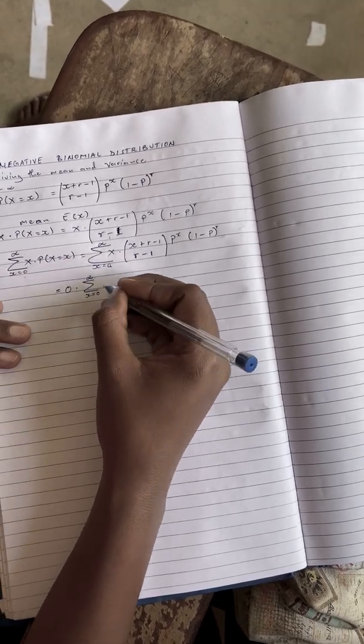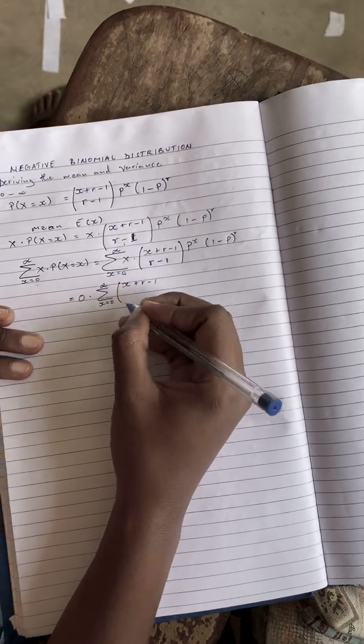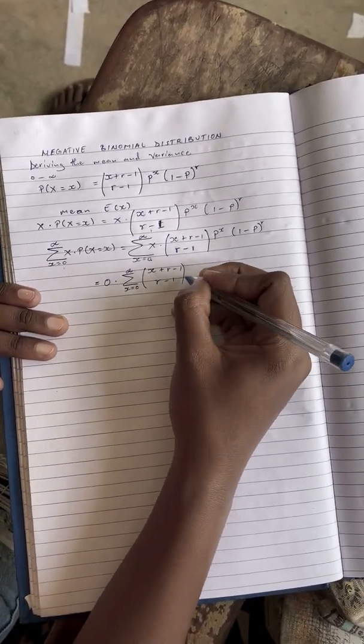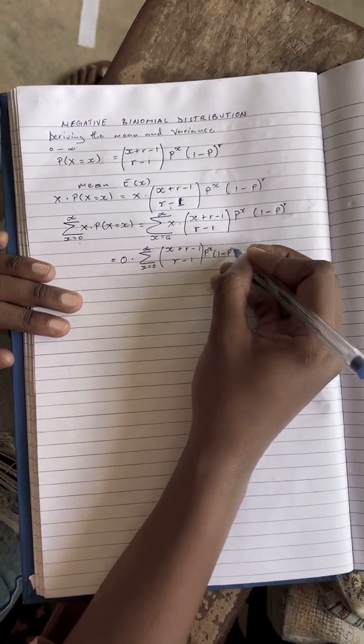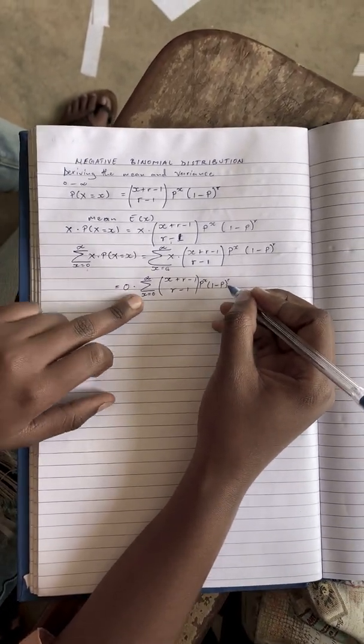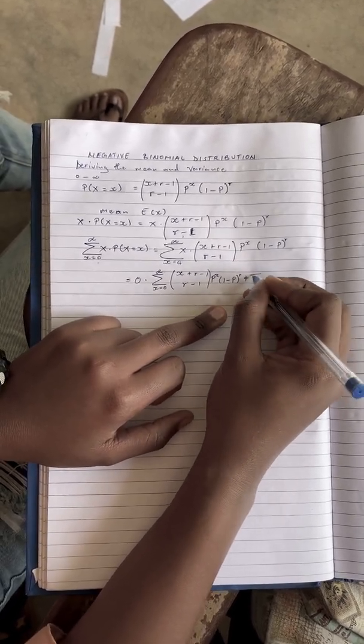This is the x, then into x plus r minus 1, r minus 1, p to the power x into (1 minus p) to the power r. And then since we have affected this with a 0, our next summation will start from 1.